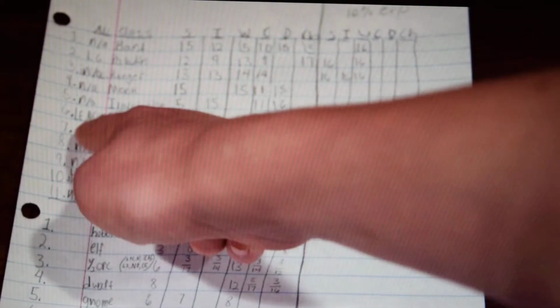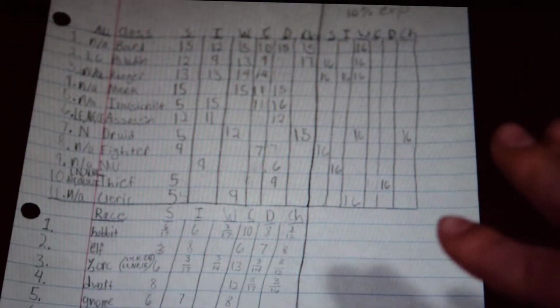So, they can't be lawful good. That doesn't make sense, a lawful thief. That's not even a thief. And a chaotic good thief. So, they can't be either of those. But they can be neutral good. And druids, they can only be neutral. That's the one thing that they can be.